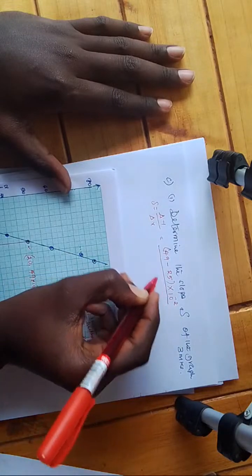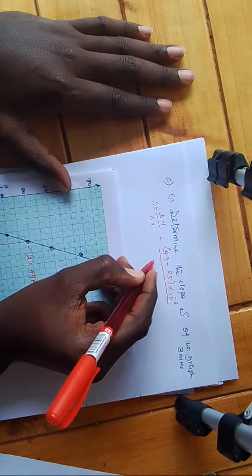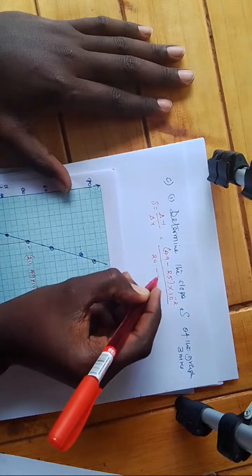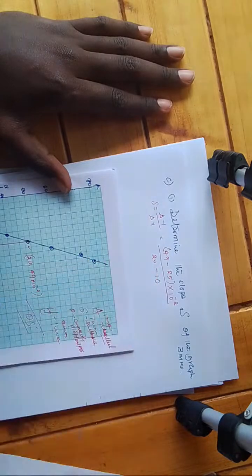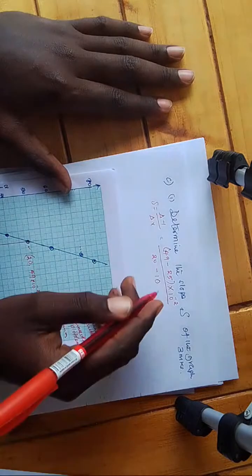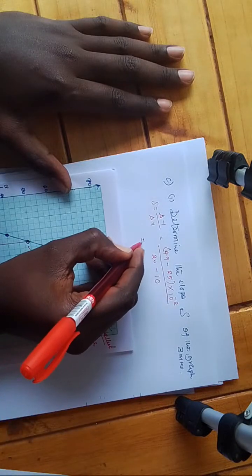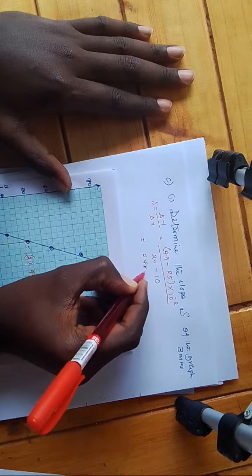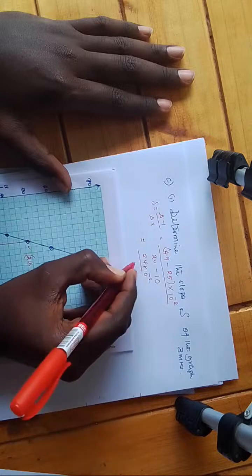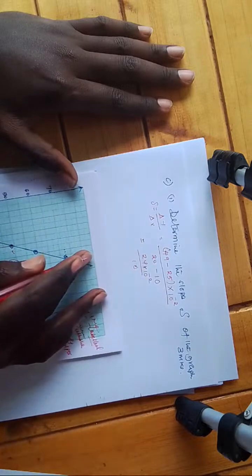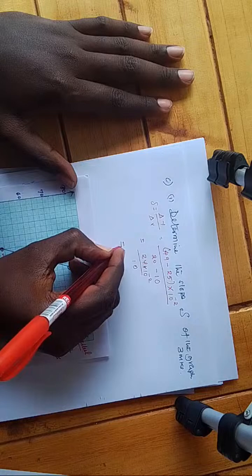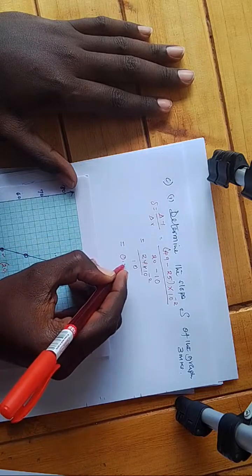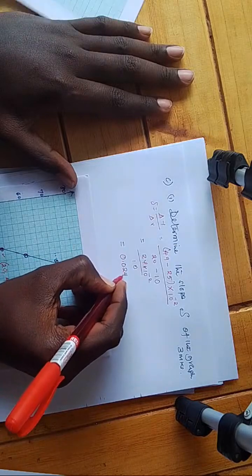Then you divide by 20 minus 10. So that I get 24 times 10 raised to power -2 divided by 10. This will bring us to 0.024.